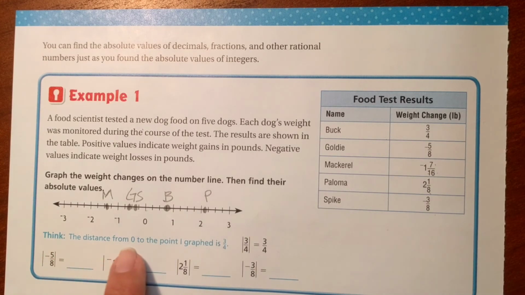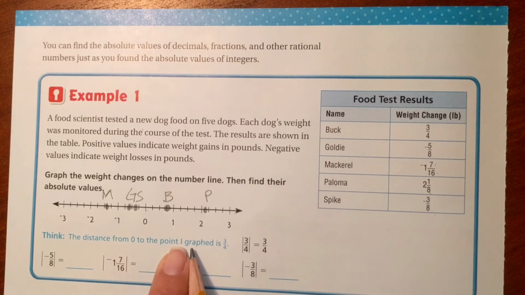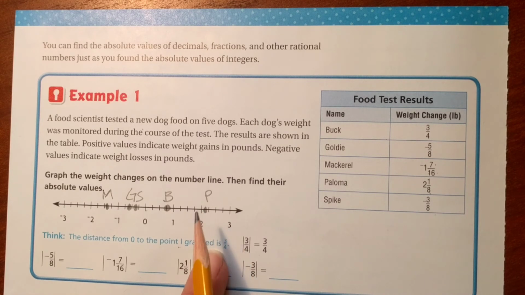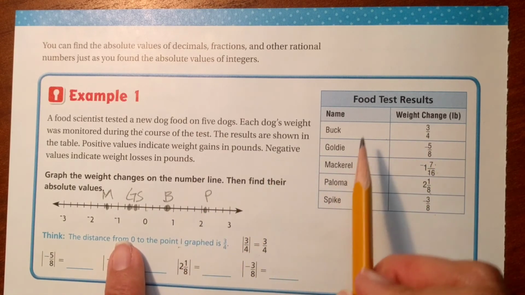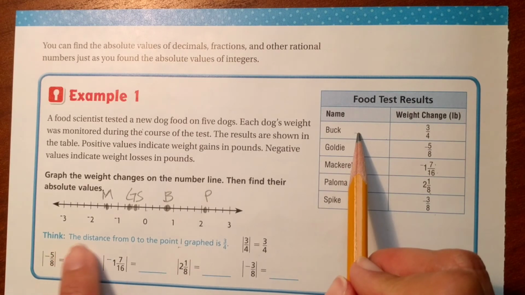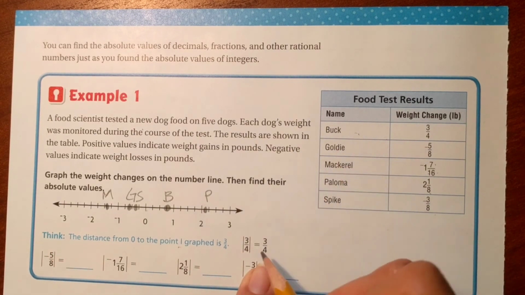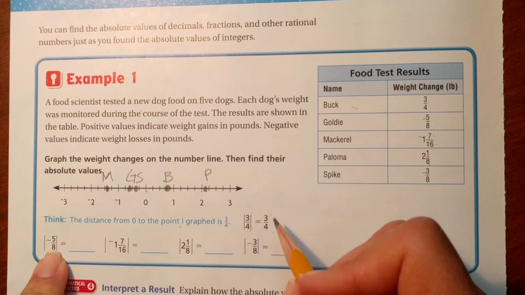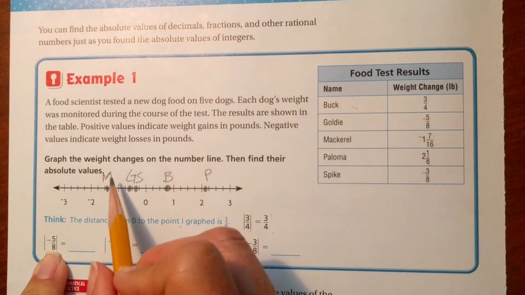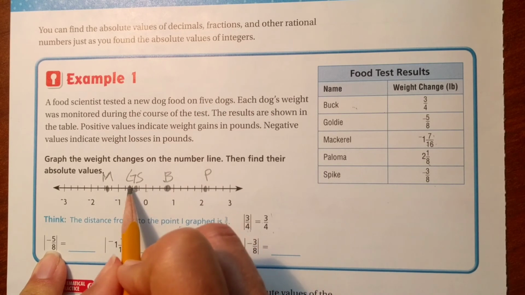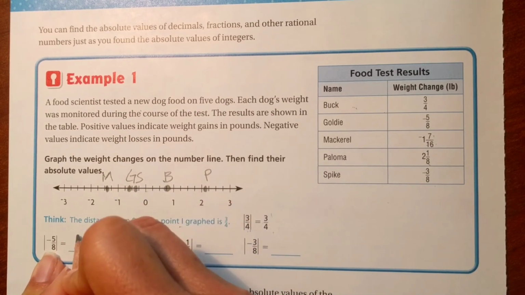All right, think. The distance from 0 to the point I graphed is 3/4. So they're talking about this one. So the absolute value of 3/4 equals 3/4. All right. The absolute value of negative 5/8, that's Goldie here. This distance is 5/8.